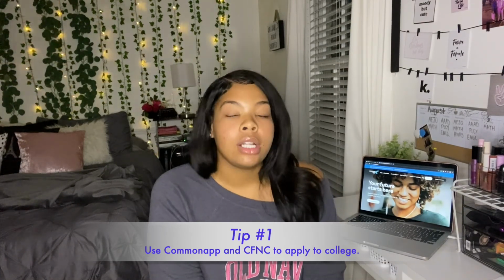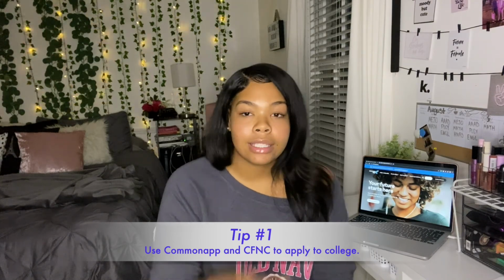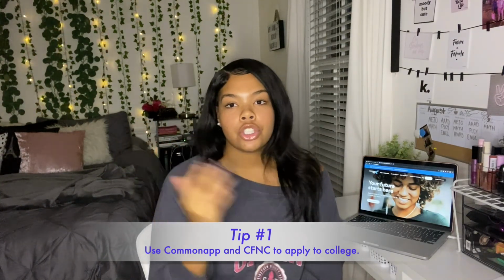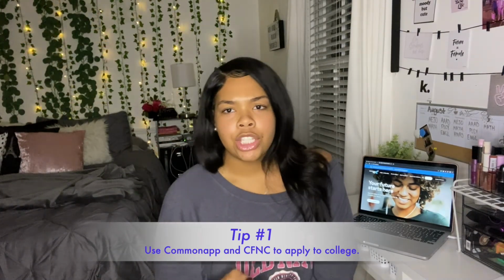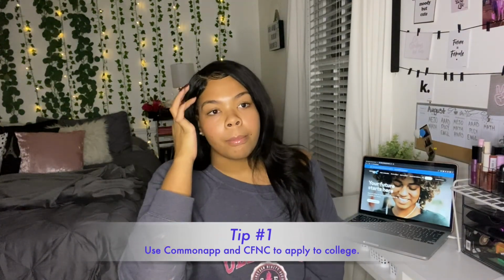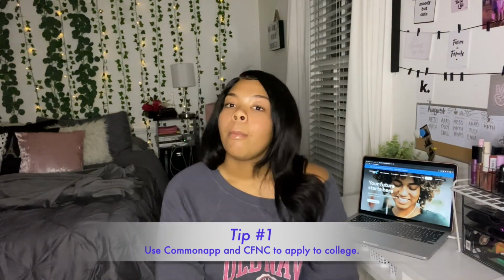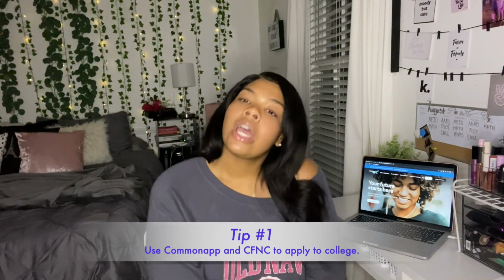So, on Common App, you will fill out an entire application for college. It's a general application that applies to all colleges, well, most colleges, because some colleges are not on Common App. But I'll get into that a little later.